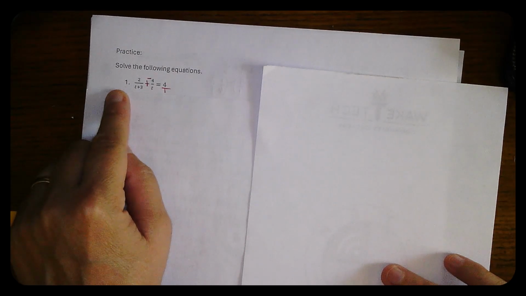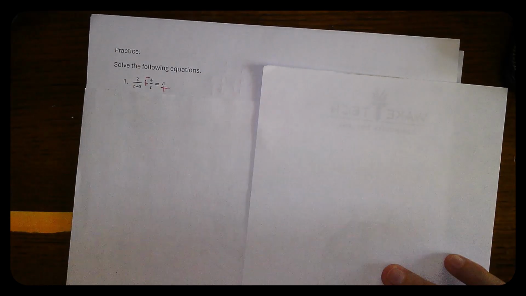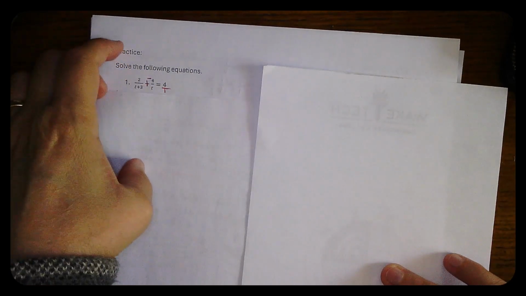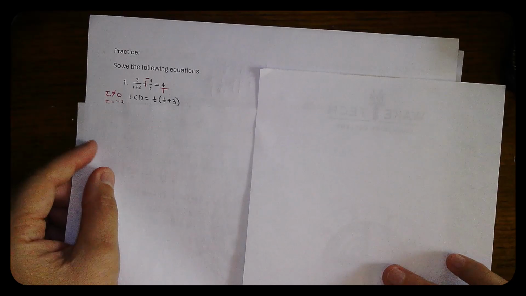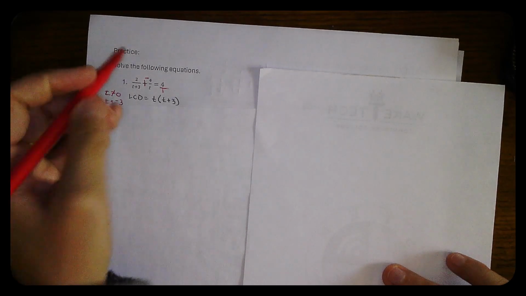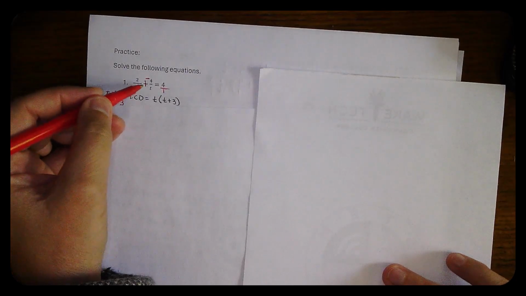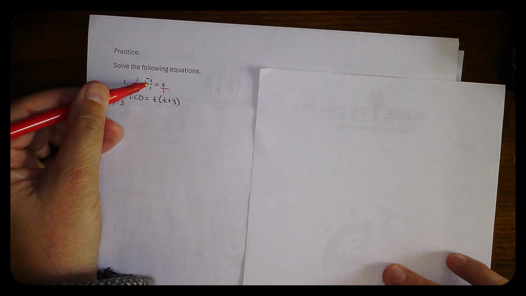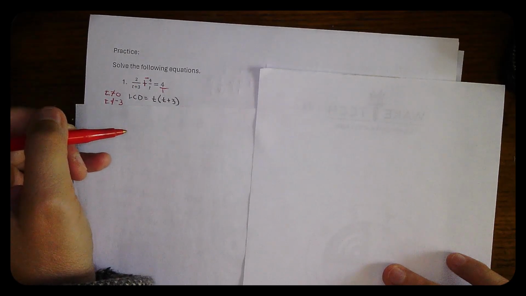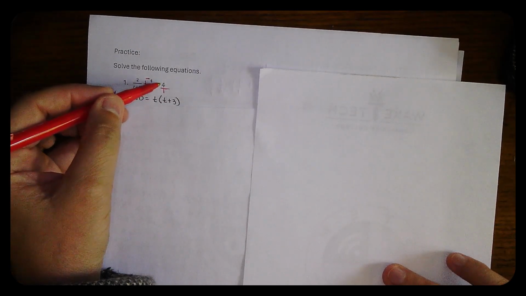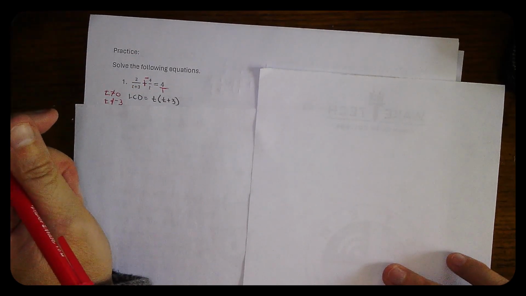Hopefully you remember that you want to find the restrictions, and you find the restrictions by setting those denominators not equal to 0. And I got that t can't be 0 or negative 3. And then I also changed that minus 4 over t to plus a negative 4 over t. And I also wrote 4 over 1. Those are just things I do to set myself up.